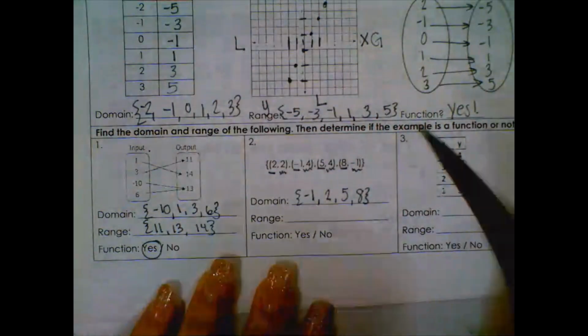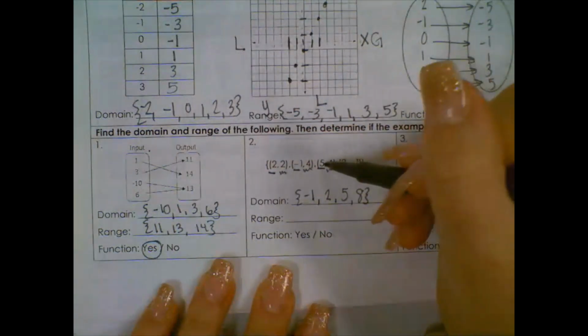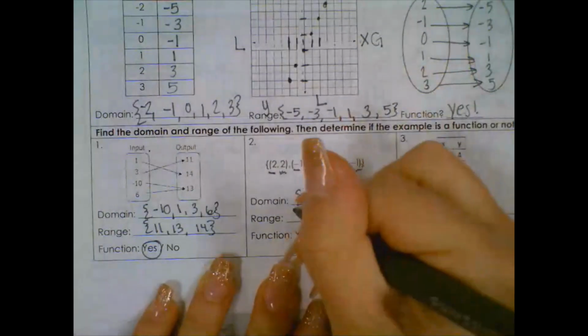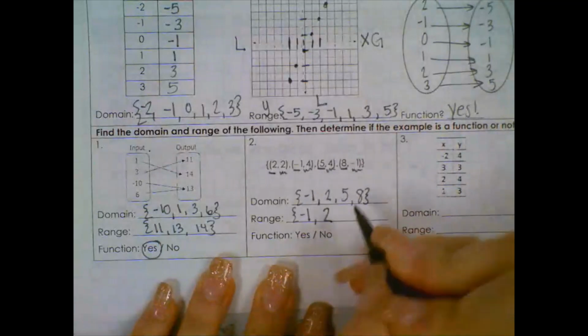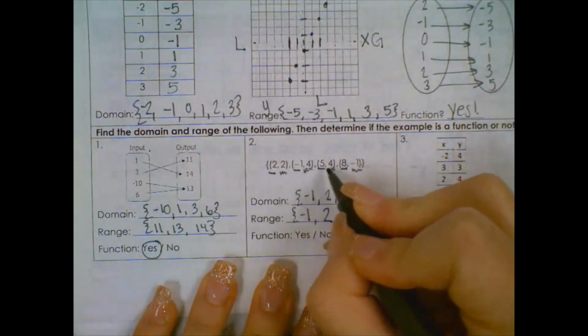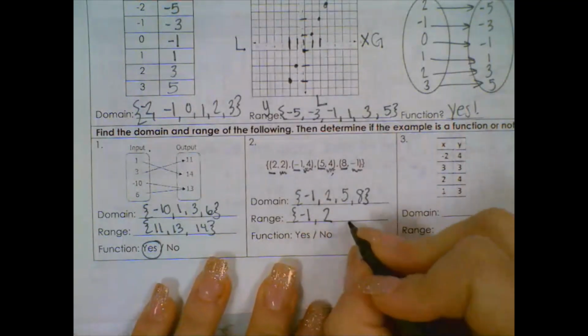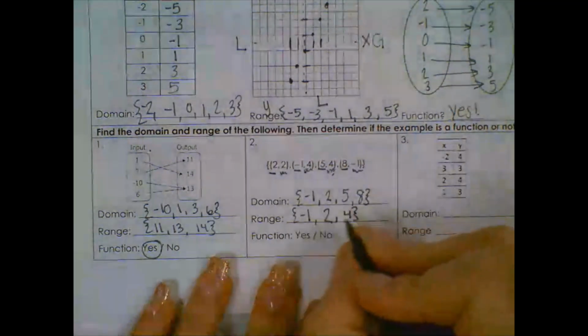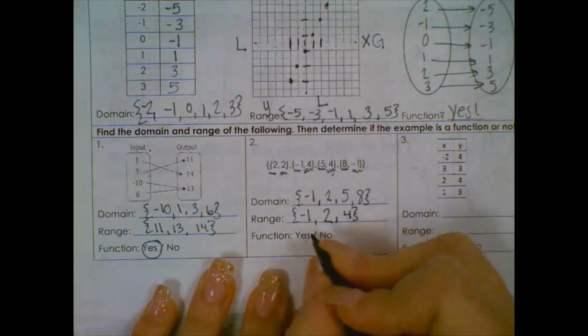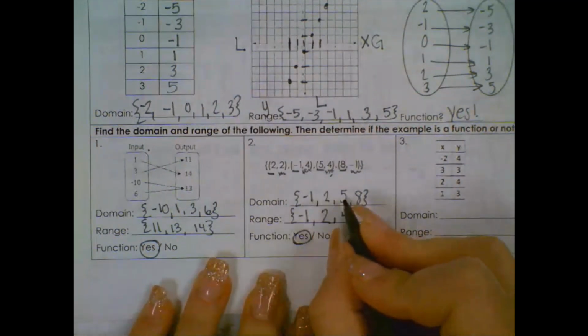And looking at those, I have, let's see, -1, 4s, and 2s. So -1 will go first, then the 2. And now what you'll notice is there are 2 4s again, but I don't repeat in my list, so I just leave it as 1 4 because I'm just listing off what's being used. Is this a function? Yes, because the x's did not repeat.